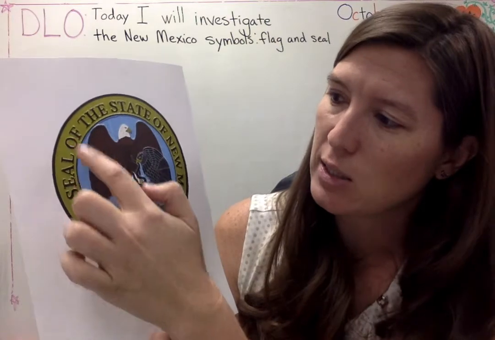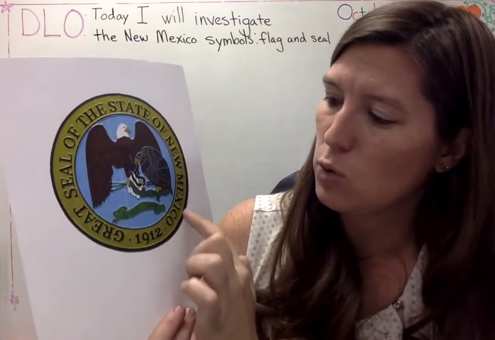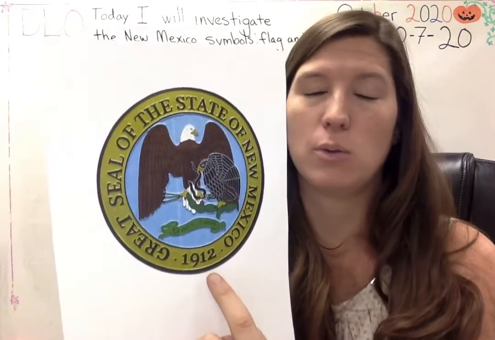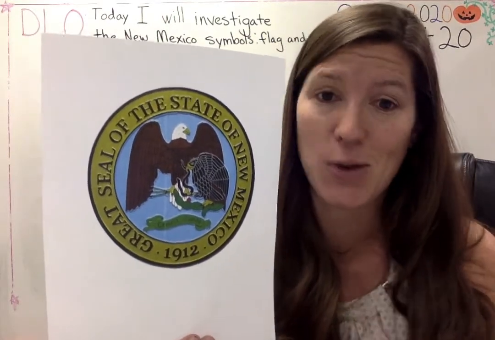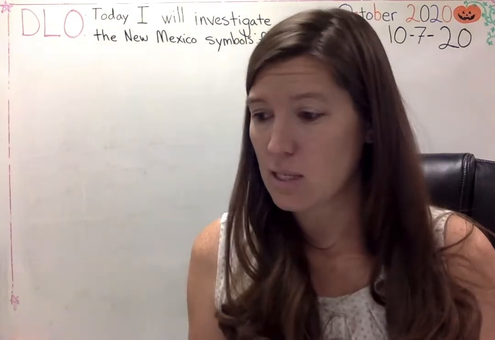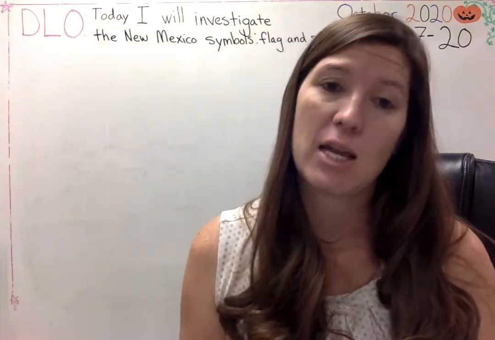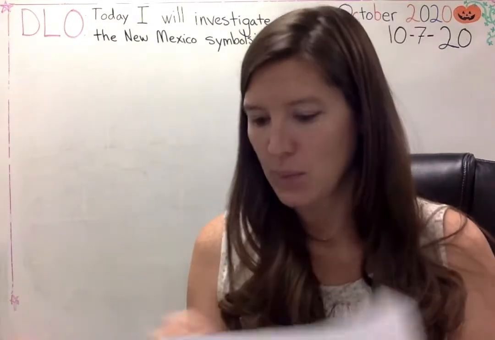I think that's all I want to talk about. So it's the Great Seal of the state of New Mexico. And then on the date it says 1912. So 100 years ago, 108 years ago, New Mexico became a state in the United States. We have 50 states. If you remember our flag of the United States of America, there's 50 stars for 50 states, and New Mexico is one of those.